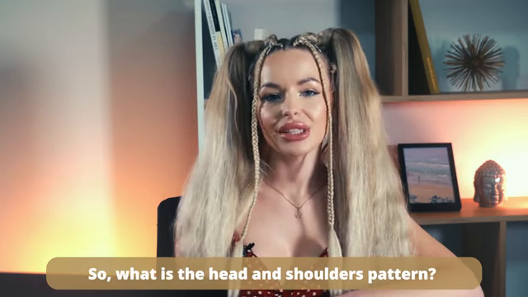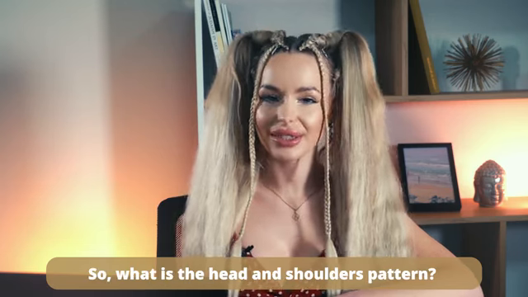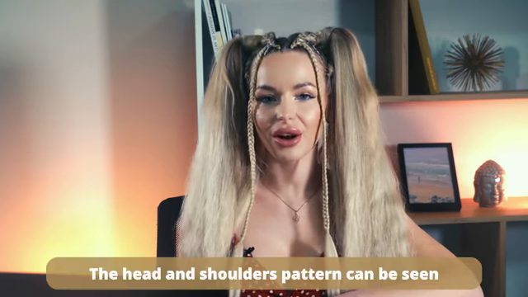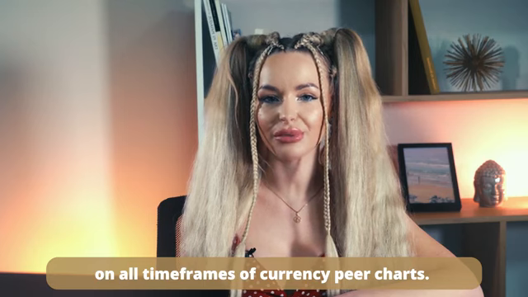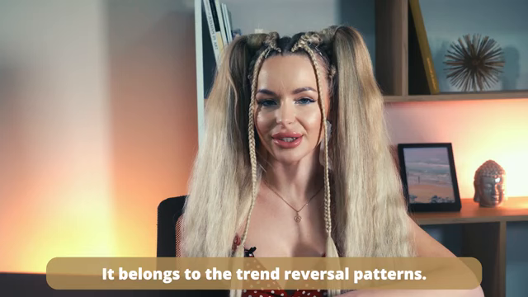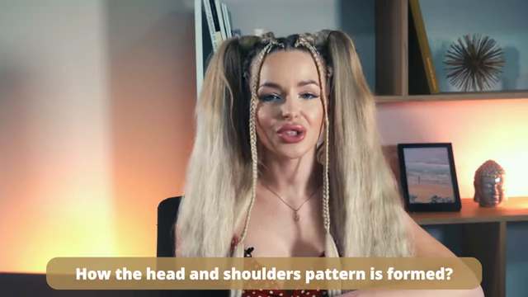So, what is the head and shoulders pattern? The head and shoulders pattern can be seen on all time frames of currency pair charts. It belongs to the trend reversal patterns. How the head and shoulders pattern is formed.